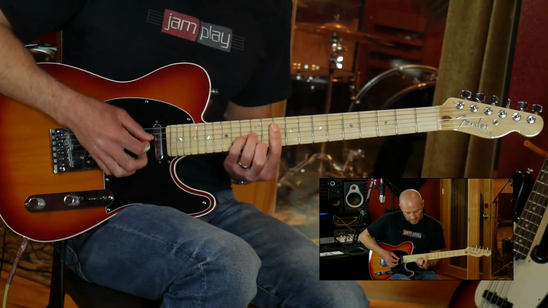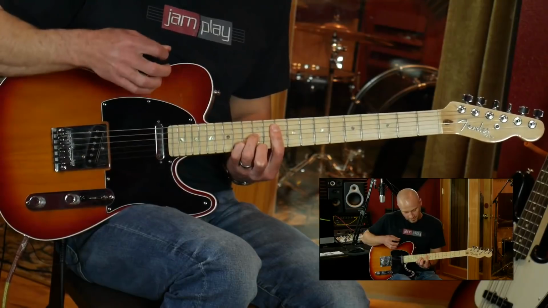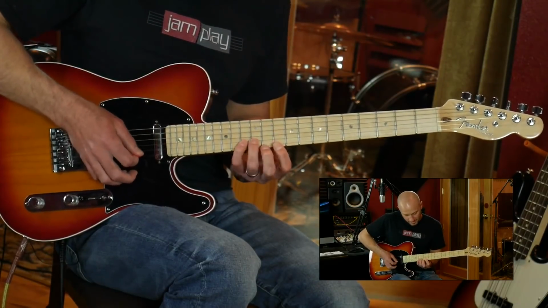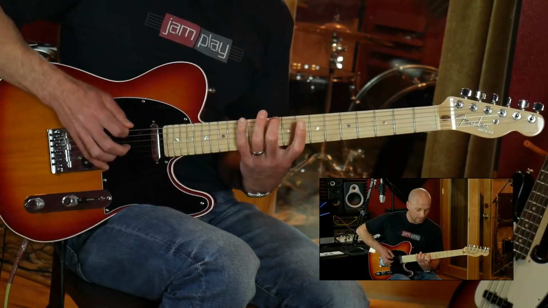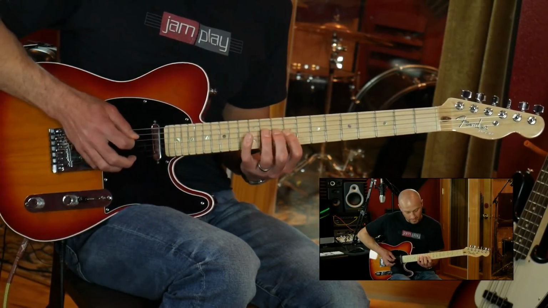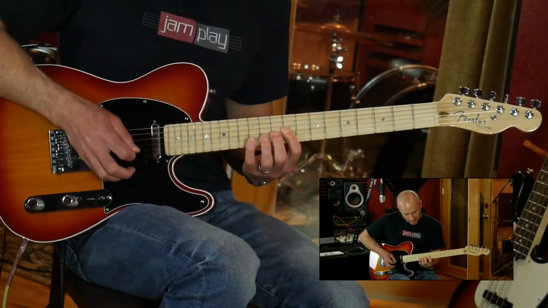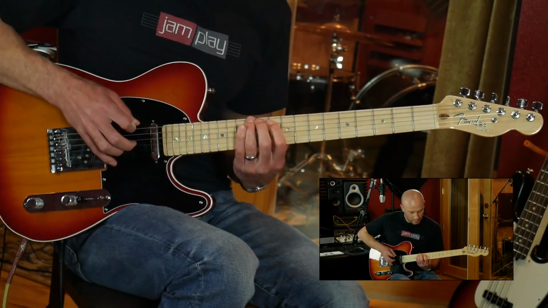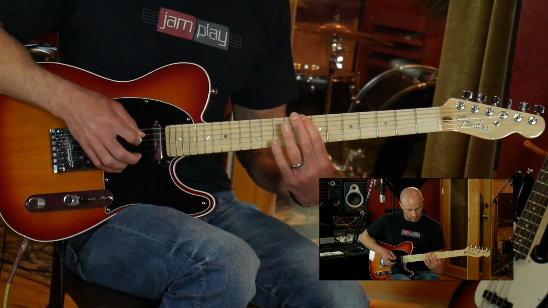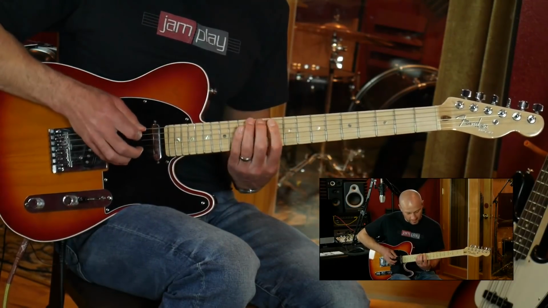You can do the same here. Scale. Arpeggio. And a corresponding pentatonic scale.